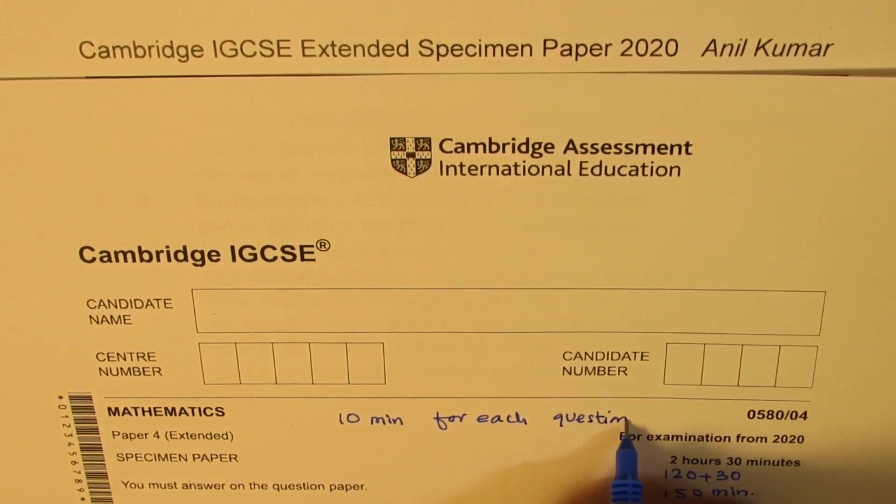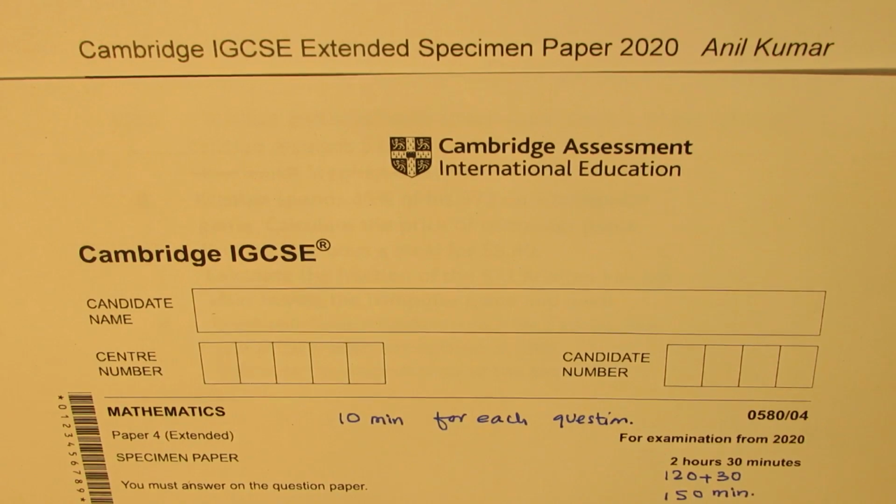Now this is extremely important. You have to manage your time. So just give 10 minutes for each question. Once your time is up, just move on to the next question. Perfect. That should help you to complete the paper and maximize your potential. So I hope that is a good hint, right? That is how I used to do it.